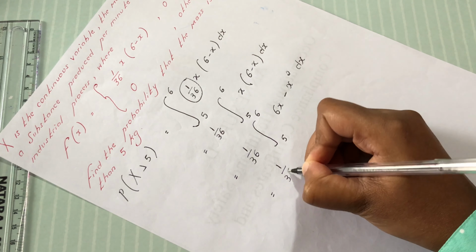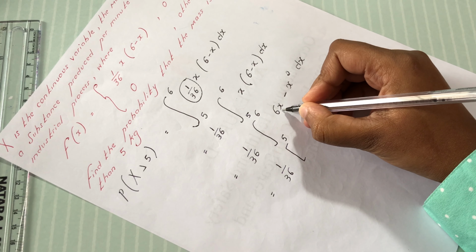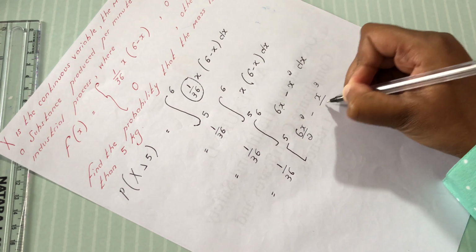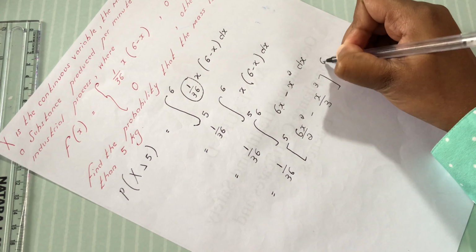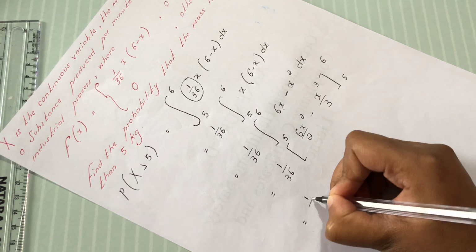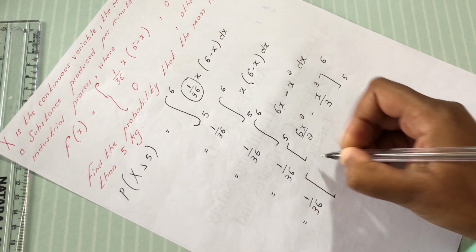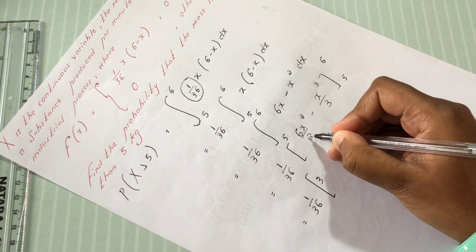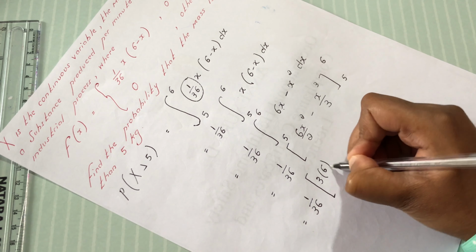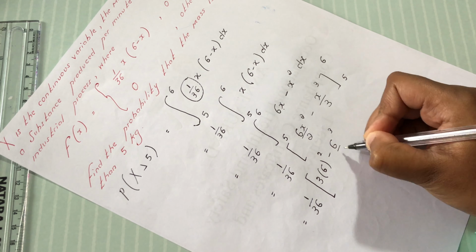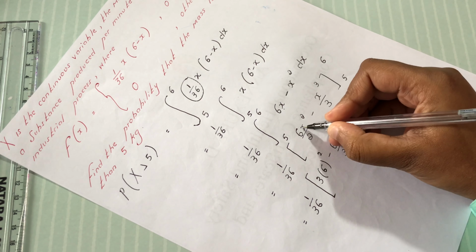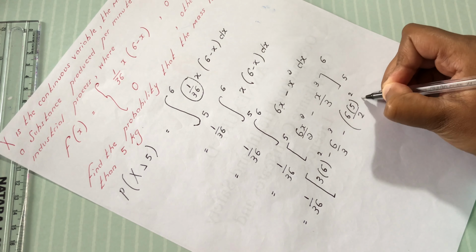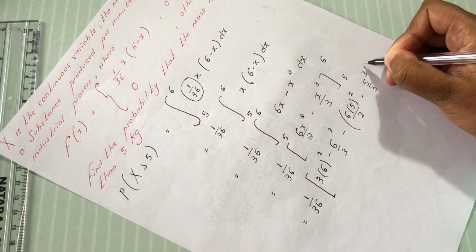Now we can integrate. So we integrate the first term, which is 6x square over 2 minus x cube over 3 between limits 5 and 6. 1 over 36, we take upper limit minus lower limit. So we have 3, because 6 divided by 2 is 3. You replace x square, so we have 6 square minus 6 cube over 3 minus 5 times, so we have 6, 5 square over 2 minus 5 cube over 3.